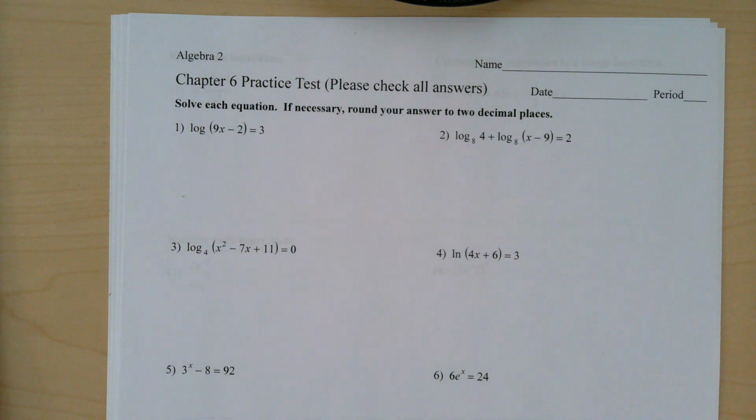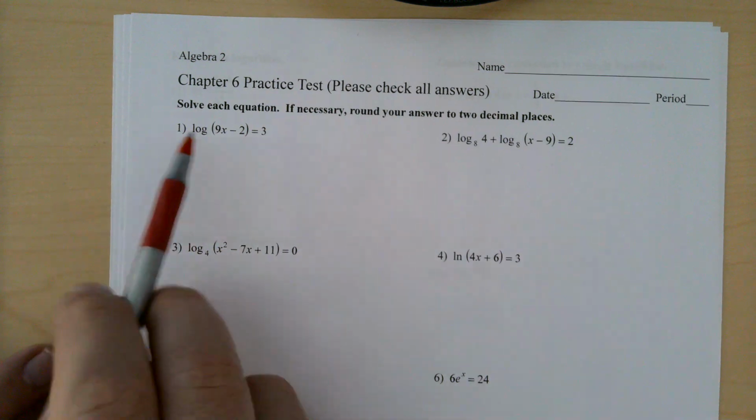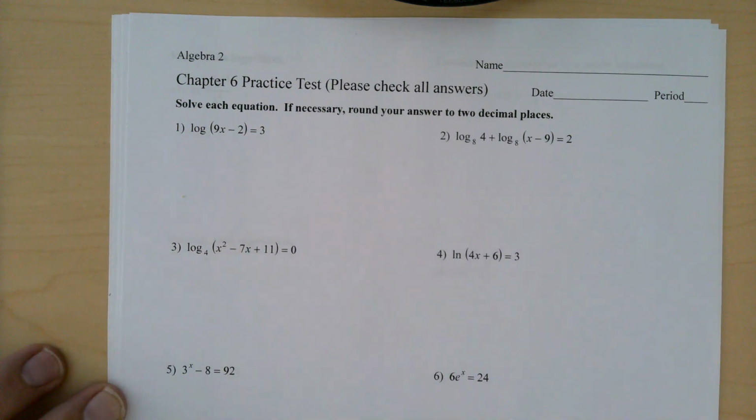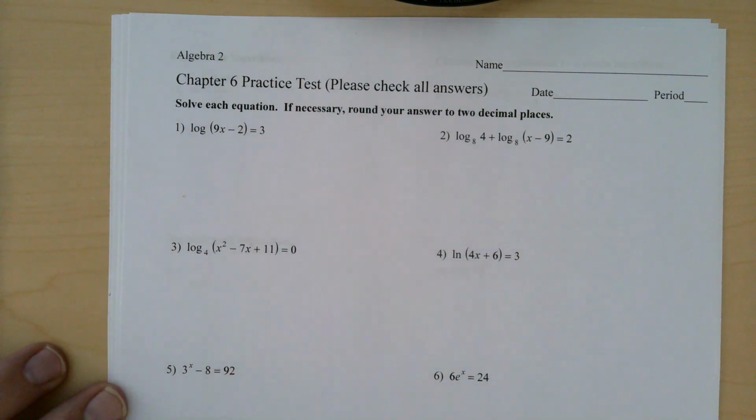So the first six were solving equations with logarithms, where our unknown is in the exponents, so we're going to have to use logs to be able to solve. We learned in our notes that we can apply the definition of a log. We have to realize it's base 10, so it's a common log. I don't see a base, I don't see a little number here, so it's understood to be base 10. So it really means 10 cubed equals 9x minus 2.